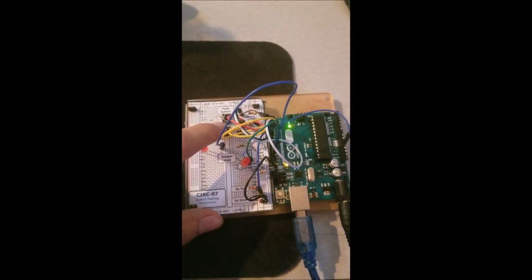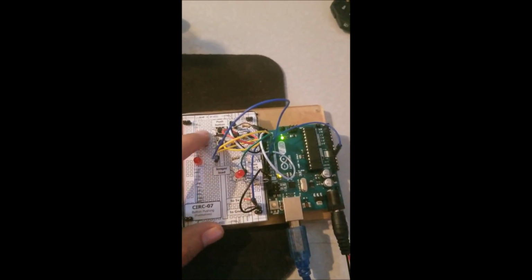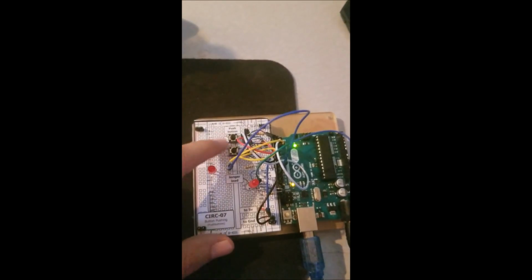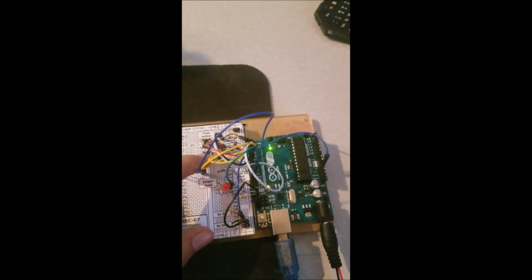I have wired two push buttons. One is to dim, one is to brighten up. This one will be connected to pin 2, and this one's connected to pin 3. Both are protected by a 10K resistor.